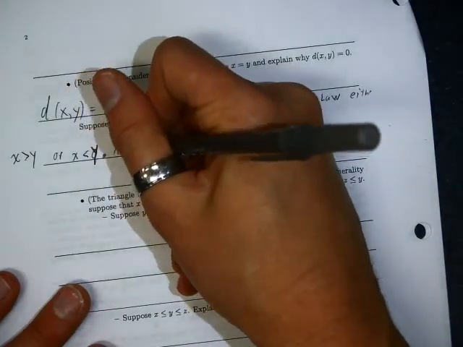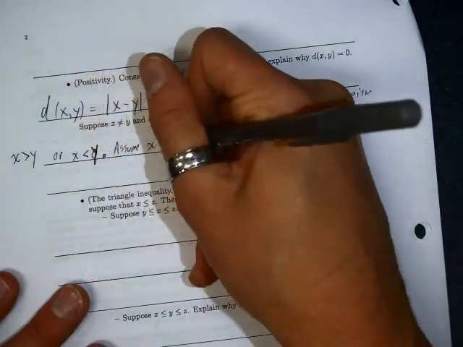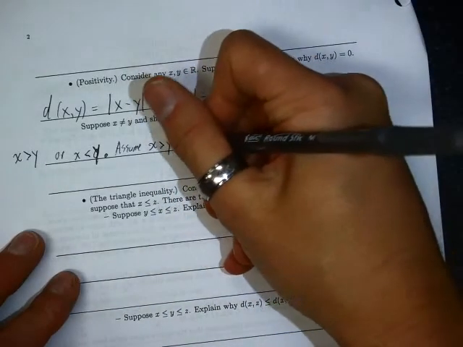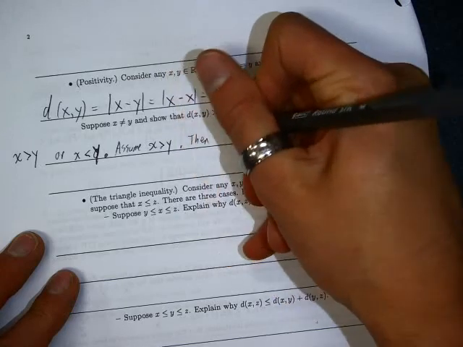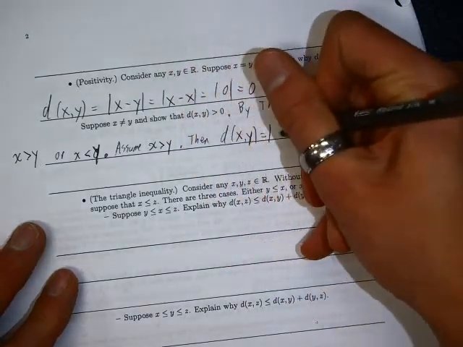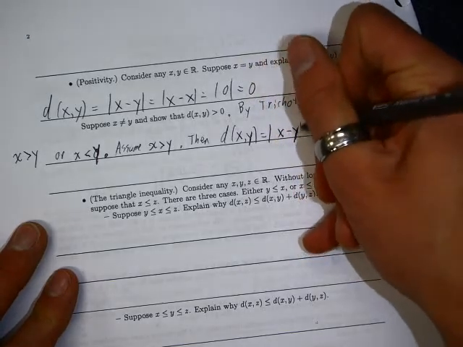Let's assume x is bigger than y. Right, distance is symmetric. So there's definitely a without loss of generality. You could switch the x and y and always have the first one first. Let's try to compute the distance from x to y. So that'll be the absolute value of x minus y.